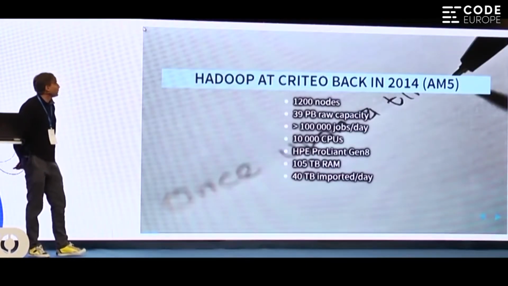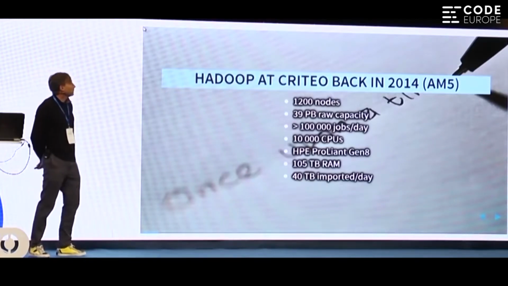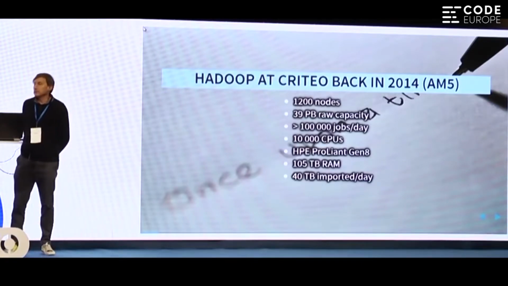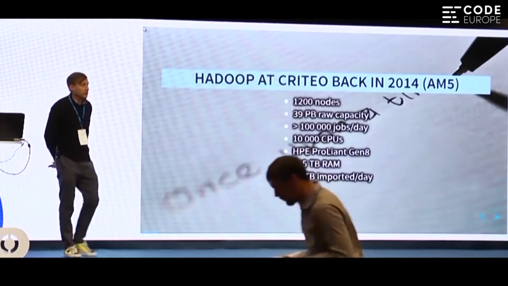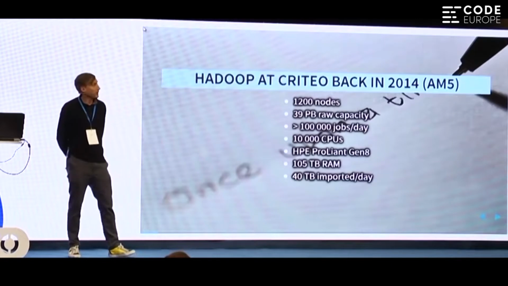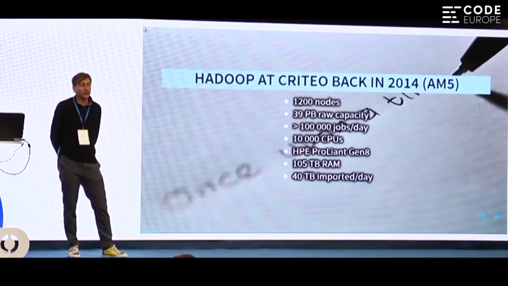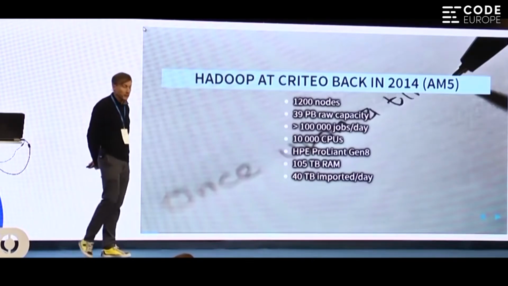Back in 2014, which was soon after I joined the company, we had a Hadoop cluster of about 1,200 nodes. It was used to run 100,000 jobs a day, so these are jobs to import data into the cluster, because we have many sites all around the world which collect data from navigation as people browse the internet.